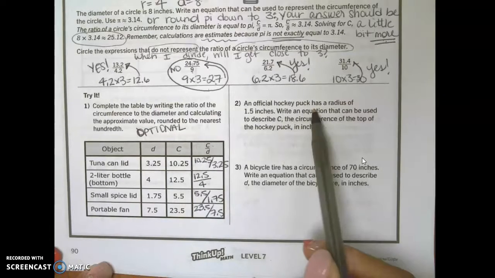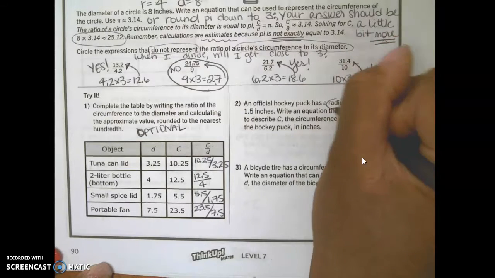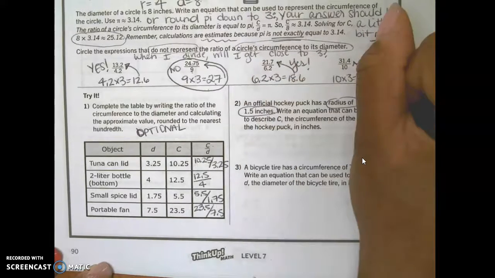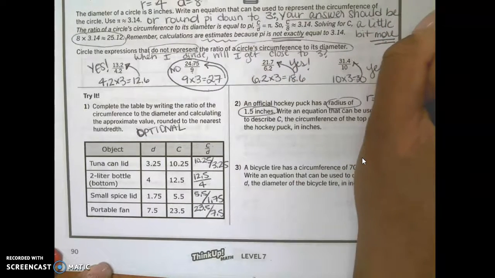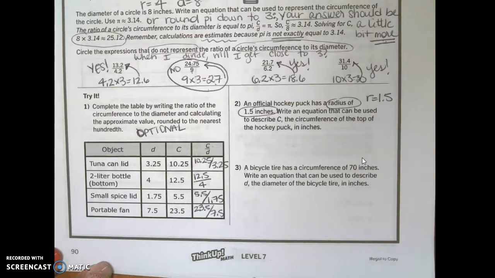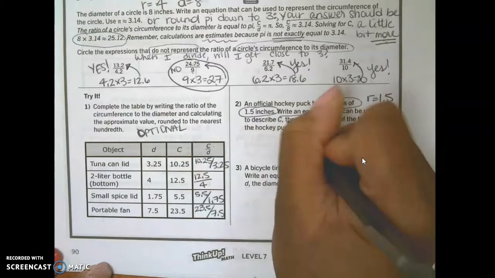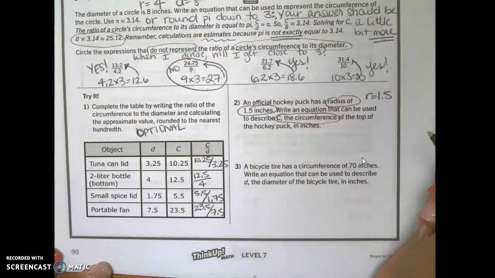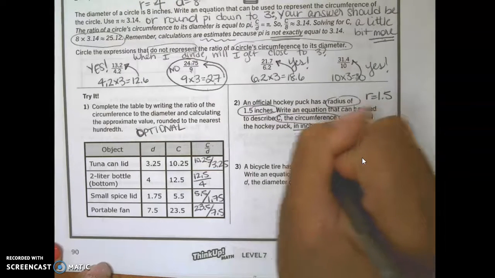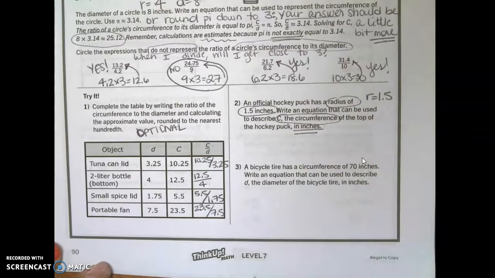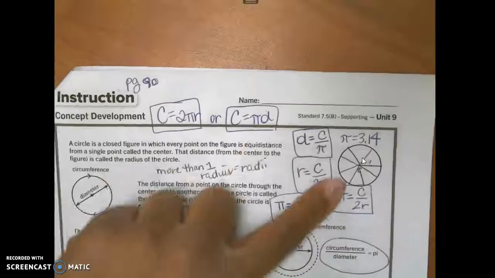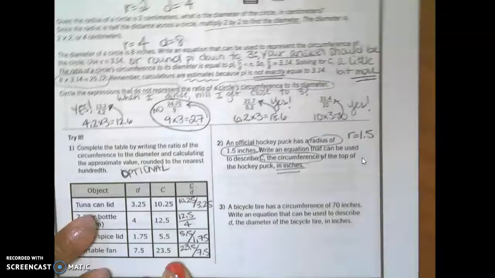An official hockey puck has a radius of 1.5 inches. R equals 1.5. Write an equation that can be used to describe C, the circumference of the top of the hockey puck, in inches. What two things do they give me? Or are they talking about? Because they didn't really give me the circumference. The things that we've been talking about up here. What do they give me?